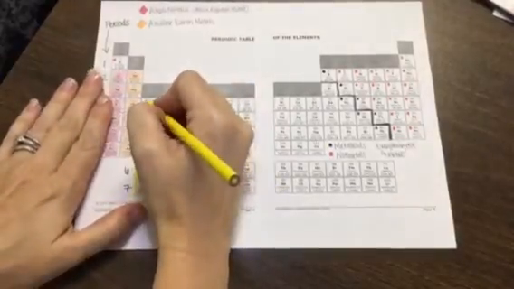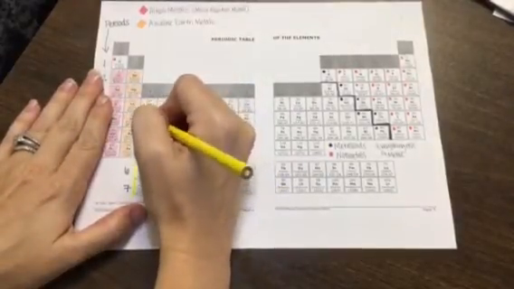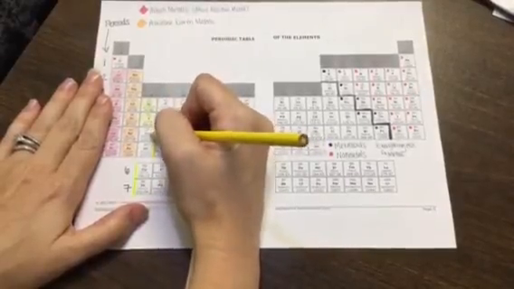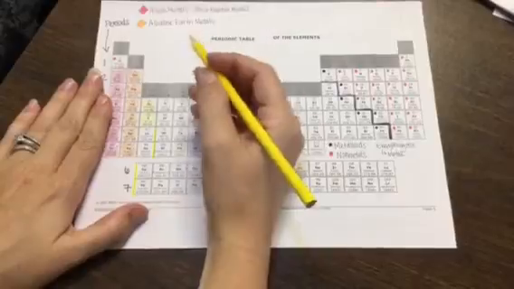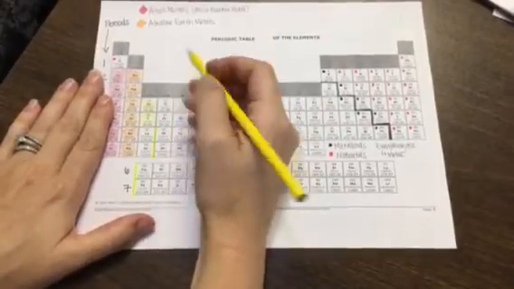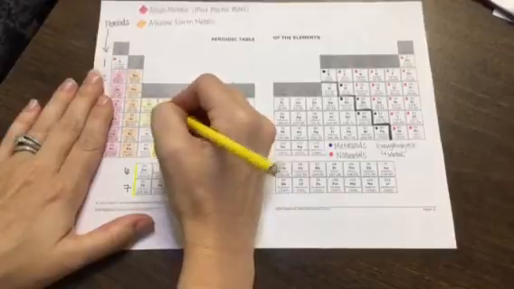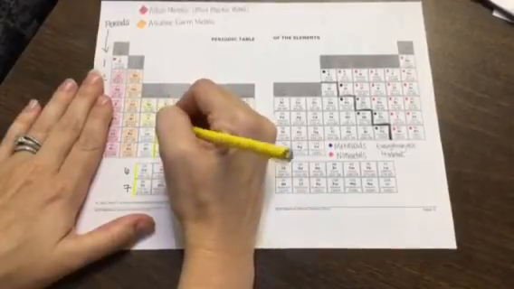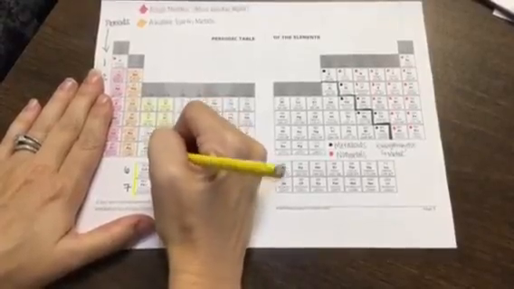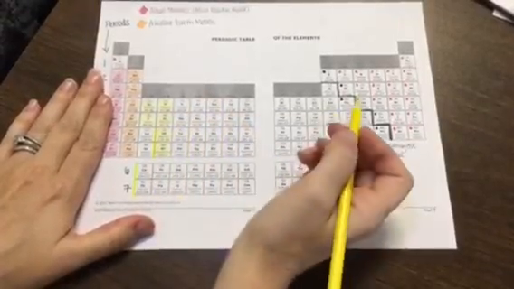It starts here with scandium and yttrium. Right? It does not include lanthanum and actinium, so we want to leave those solid white for right now. Then it picks up right here with titanium, zirconium, hafnium, and rutherfordium. Right?